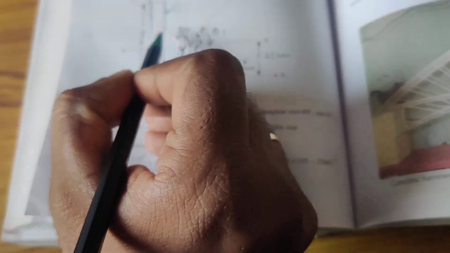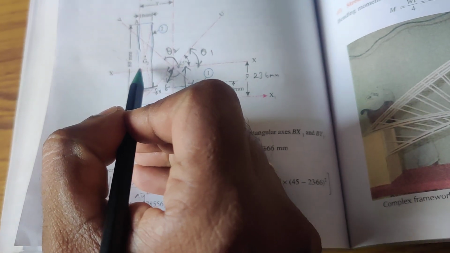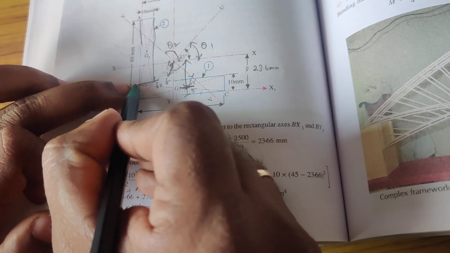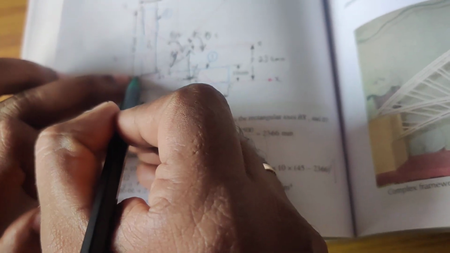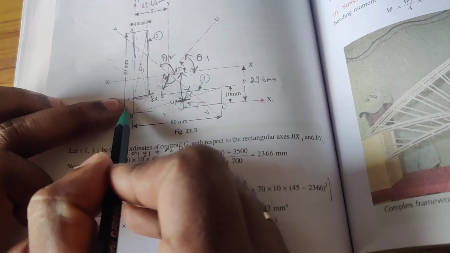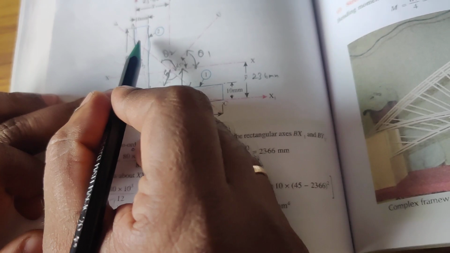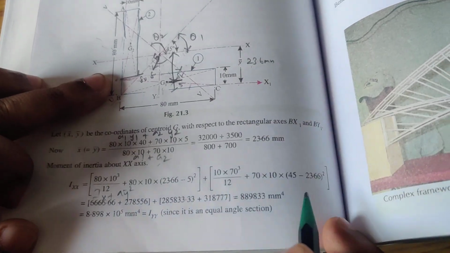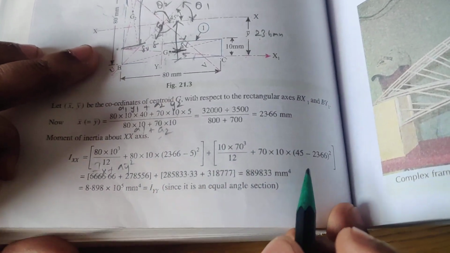For portion 2, the y bar is 10 plus, since from this distance the portion 2 starts. From this point to point A the distance is 70, so 70 by 2 is 35, and 35 plus 10 is 45. So 45 minus 23.6, the whole square.